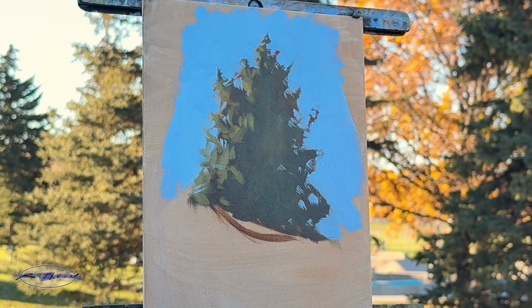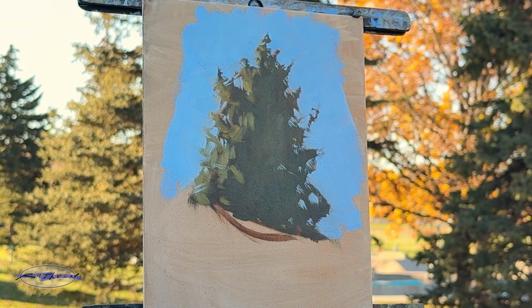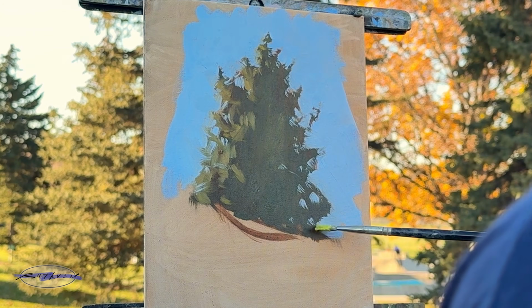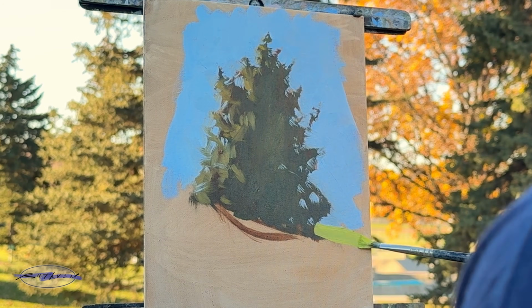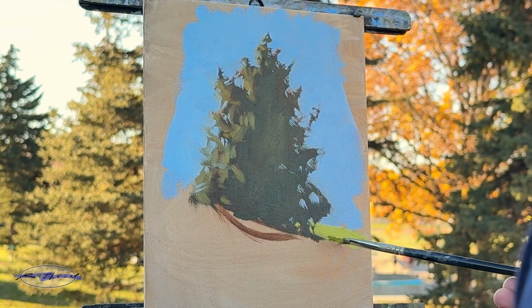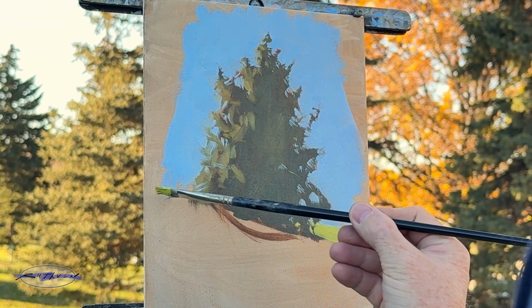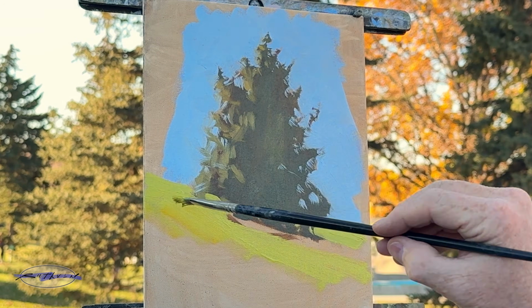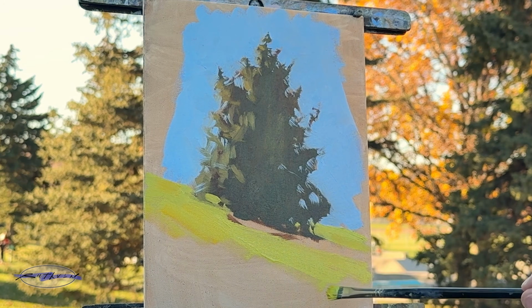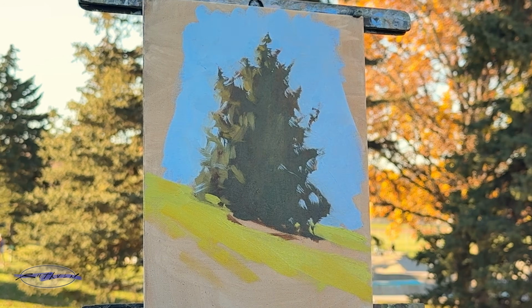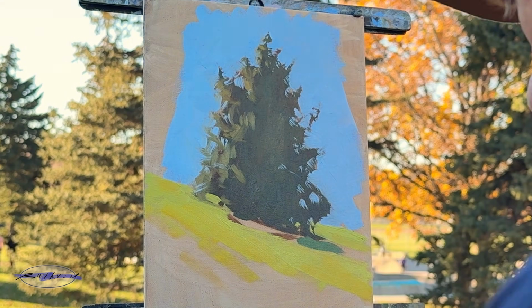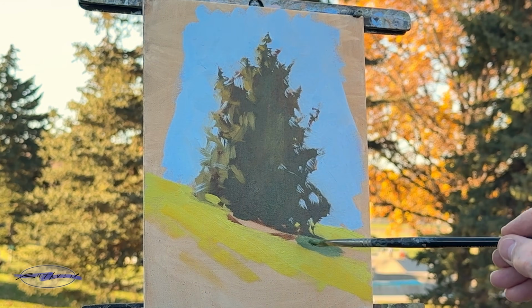I'll go ahead and put in some bright green grass in there too. What the heck? I got to paint that grass that's in shadow there. It looks a little green. Ultramarine blue and cad yellow medium.